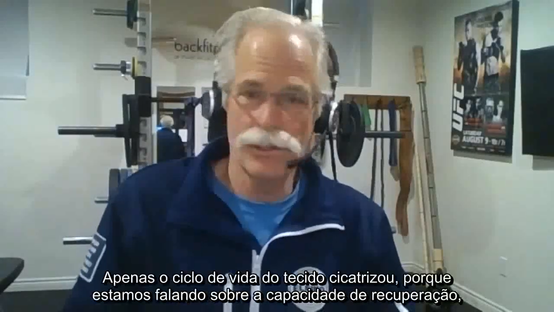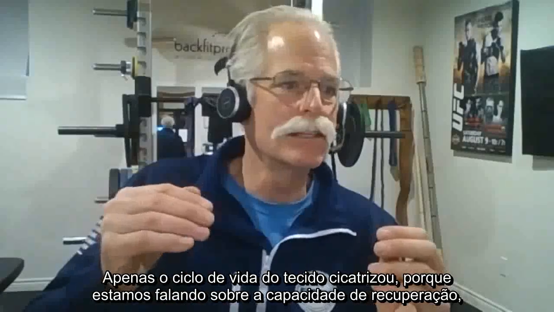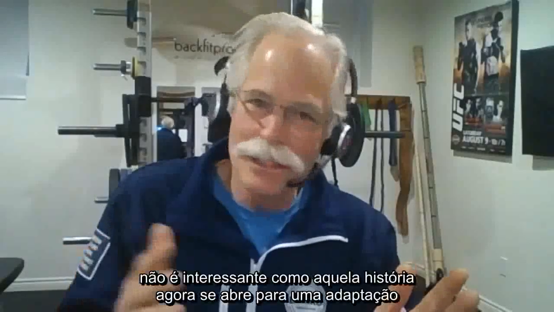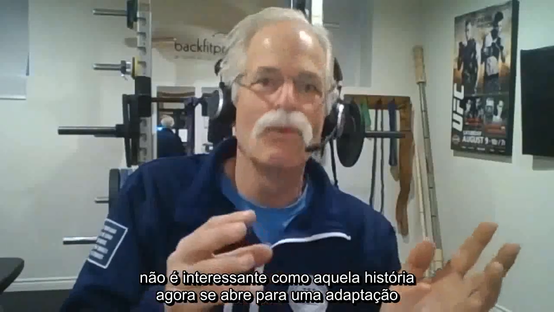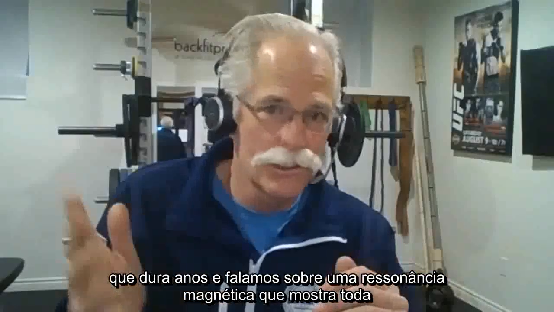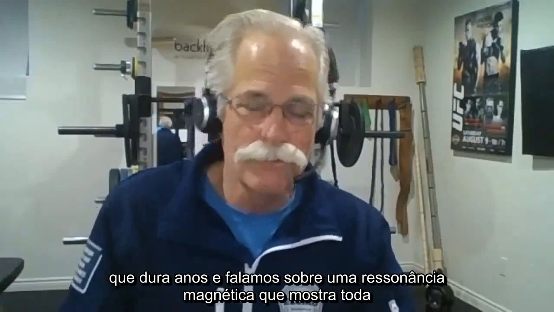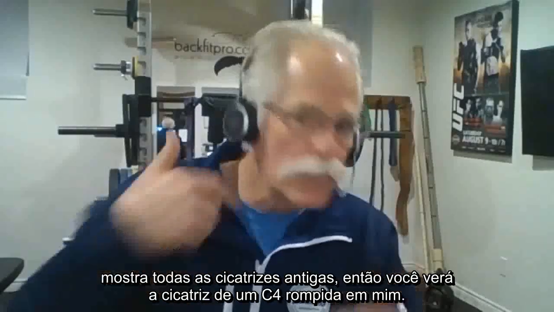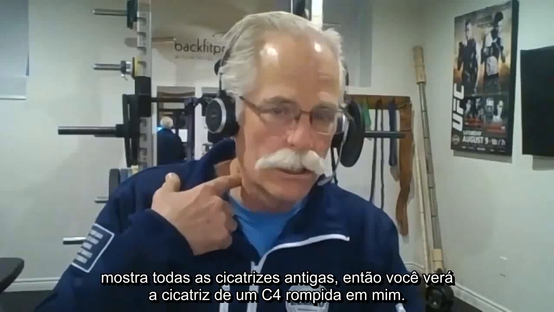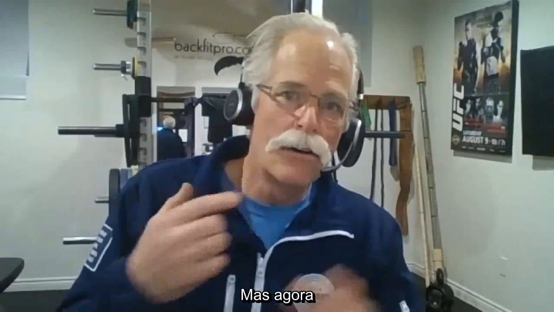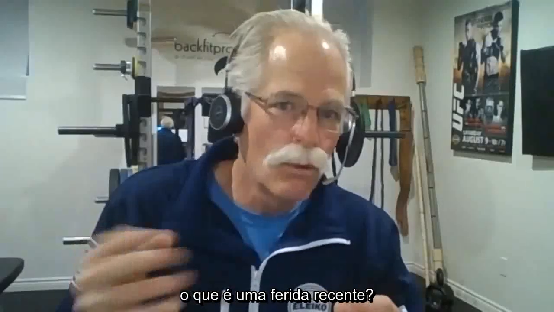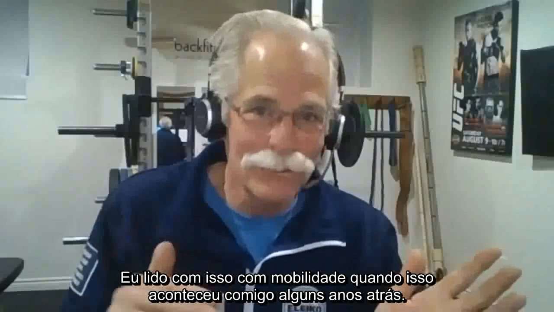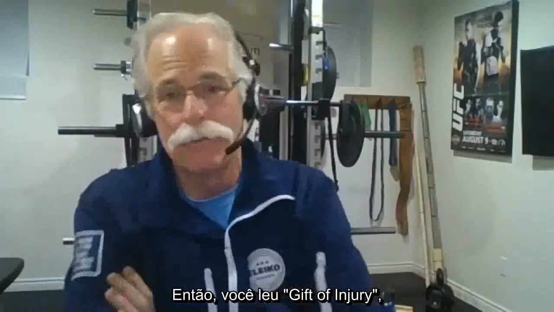Now, isn't that interesting? Just the life cycle of did that tissue heal? Because we're talking about the capacity for recovery. Isn't it interesting how that story now opens up to one of adaptation that goes on for years? And talk about an MRI, it shows the full history of that person's life. It shows all of the old scars. So you'll see the scar of a broken C4 with me. But now, what is a fresh wound? What's causing the pain? I can deal with that with mobility, when that was poison to me a few years ago. So the capacity, you've read Gift of Injury.